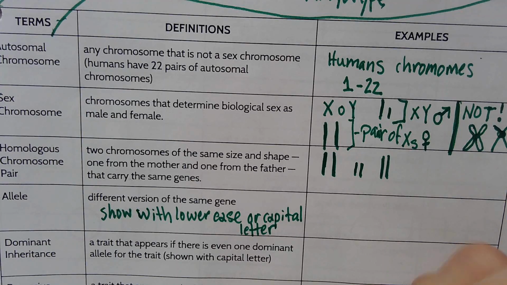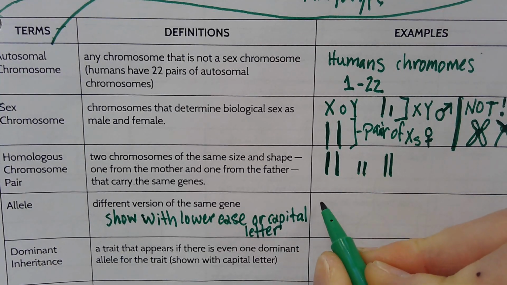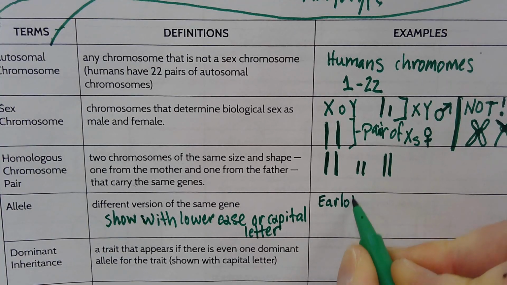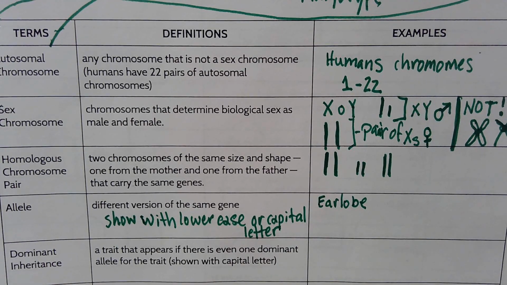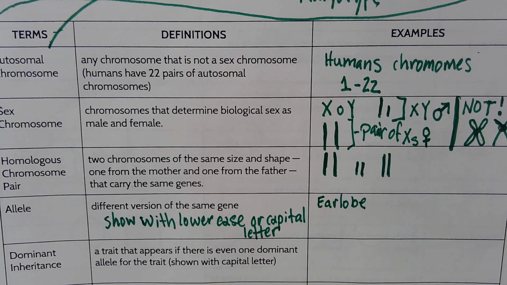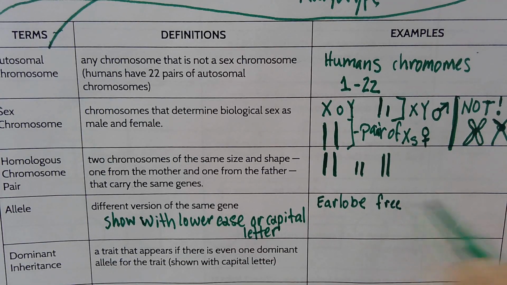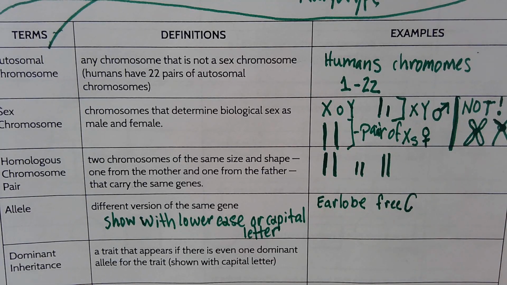So in the ones where we did this with these images here, there was an E, and that stood for the earlobe, and whether it was free or attached, right? So like you might have the hanging earlobe or the one that's attached. So you either have this kind of an earlobe.